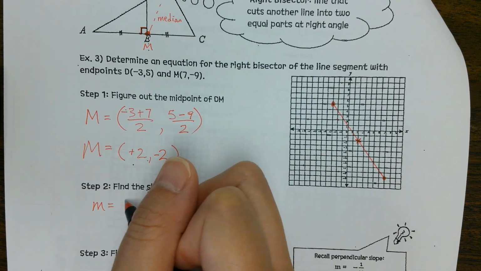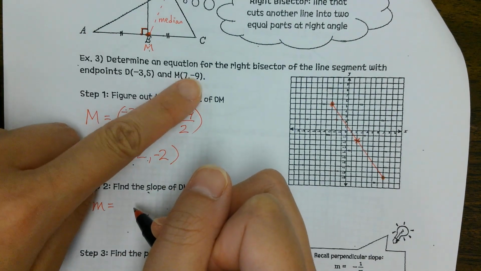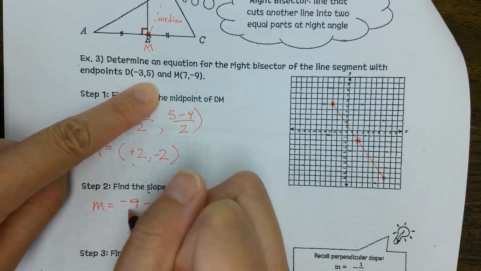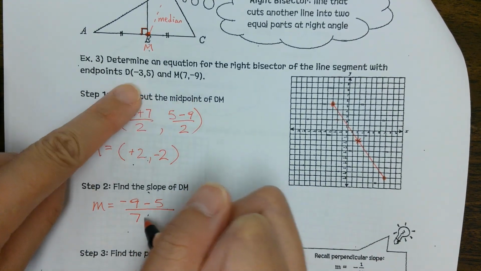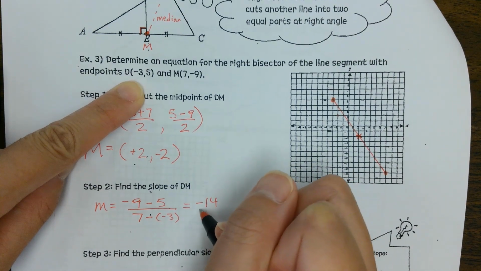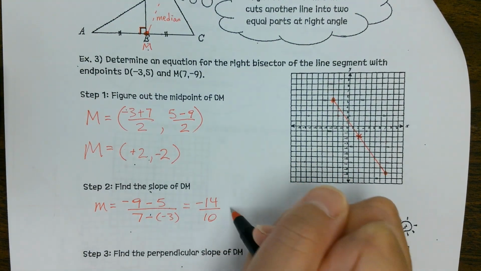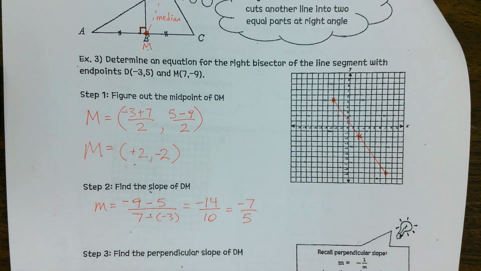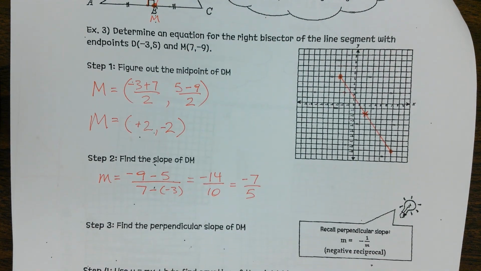Okay, y2 minus y1 over x2 minus x1. So using these 2 points, negative 9 minus 5 over 7 minus negative 3. Negative 14 over 10. So when I reduce it, I get negative 7 over 5.